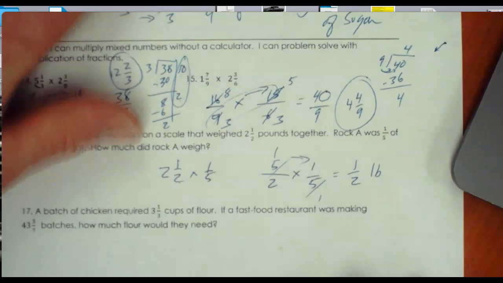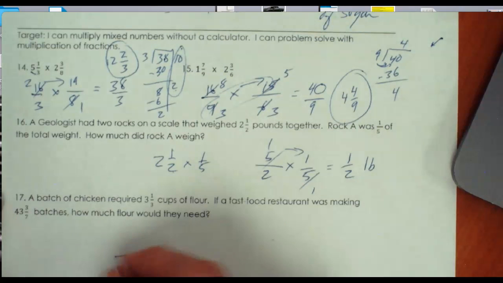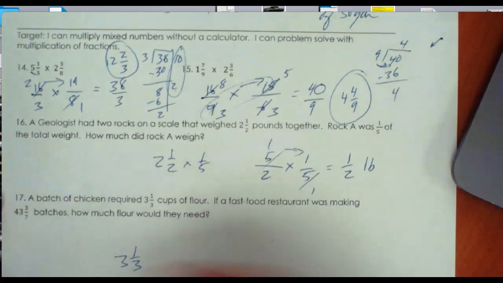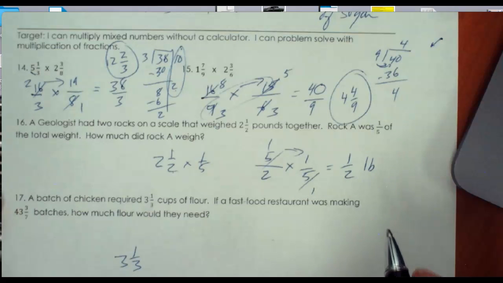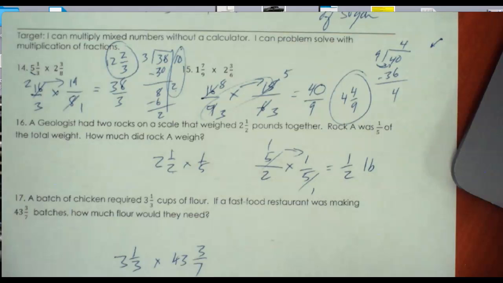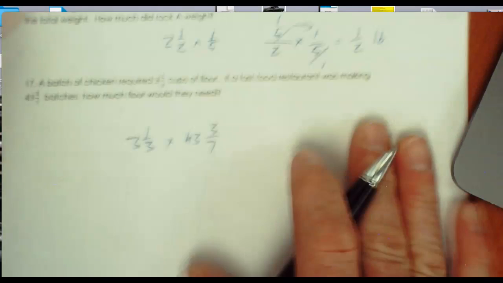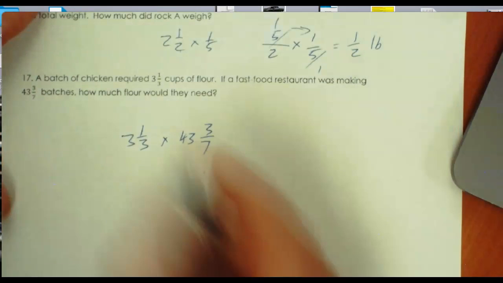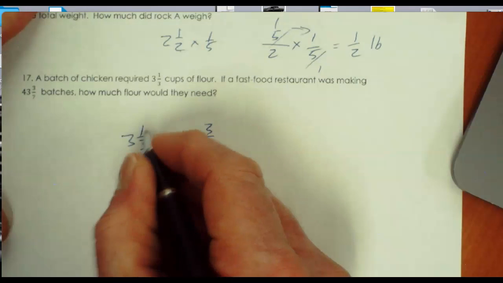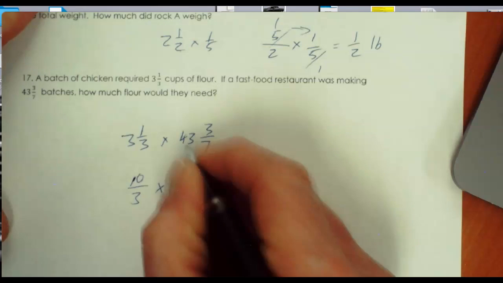All right, last one. Batch of chicken. We got 3 1/3 cups of flour required. And if they're going to make 43 3/7 batches, holy cow, I'm going to sharpen up the old pencil on this one. All right, improper fractions. 3 times 3 is 9, plus 1 is 10/3, times 43 times 7.